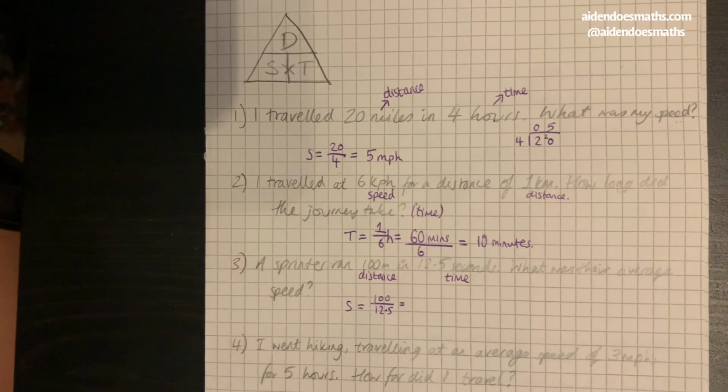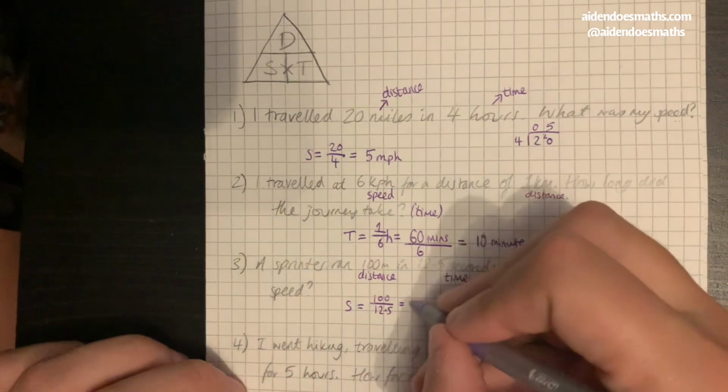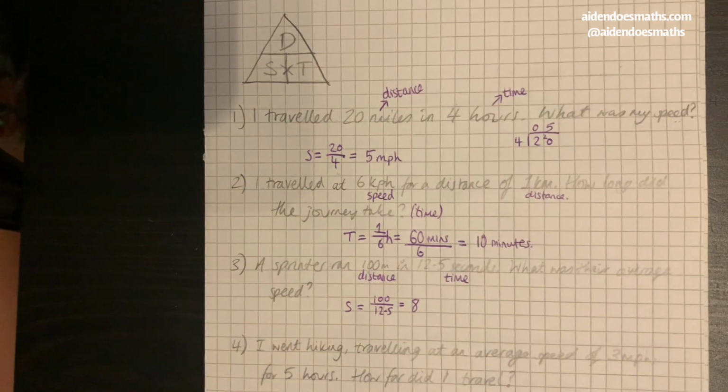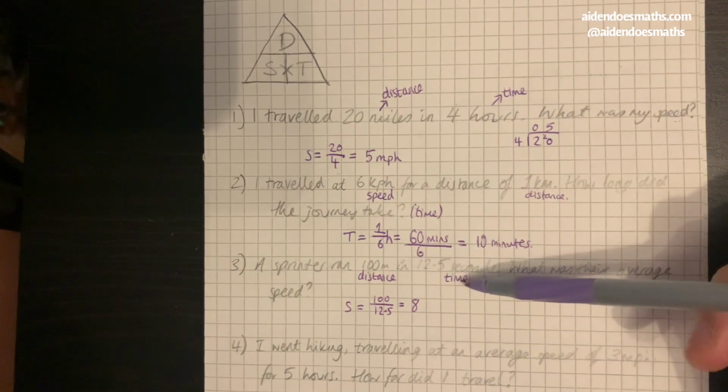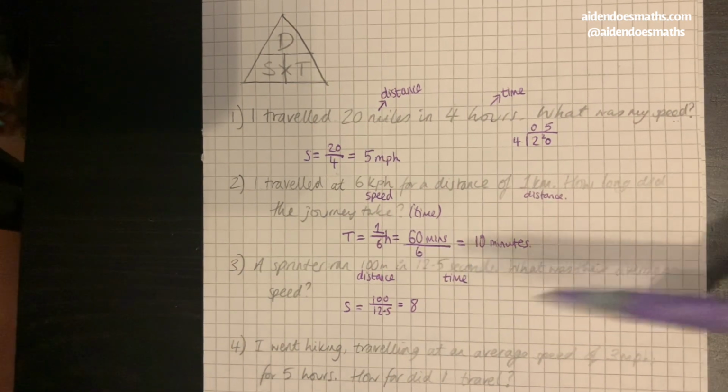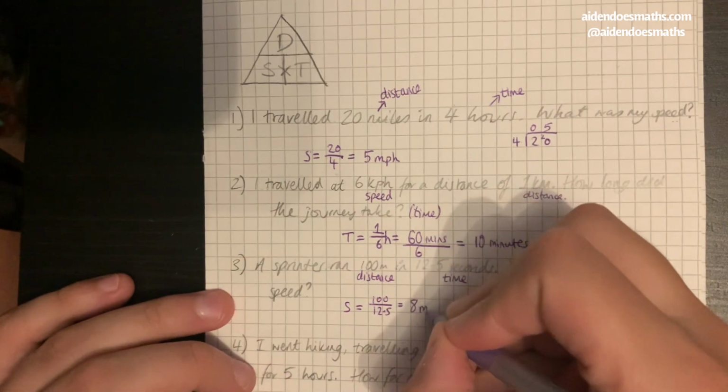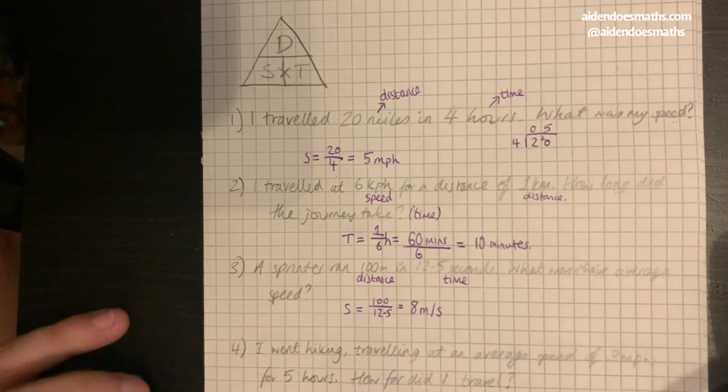Okay, so if we put that into our calculator, 100 divided by 12.5 gives us 8. Again, we've got to think about our units. So distance is meters, time is seconds, so it's meters per second.